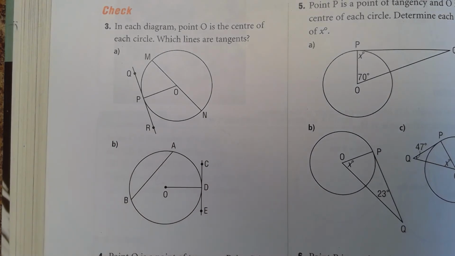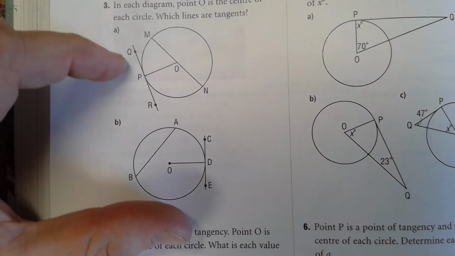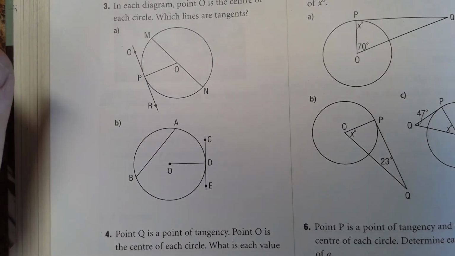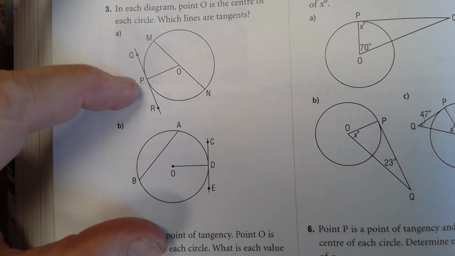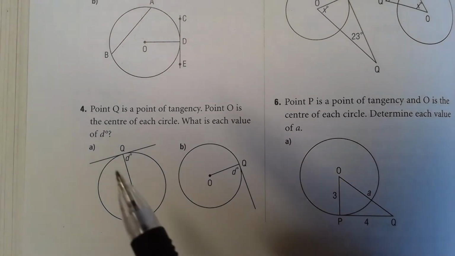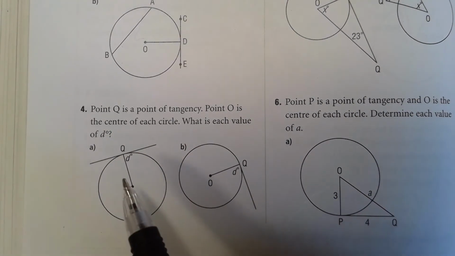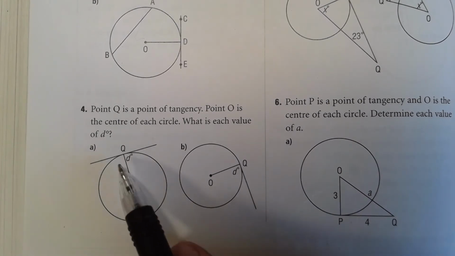In each diagram, point O is the center of each circle. Which lines are tangents? If you can't do number 3, it's a non-starter. The line on the outside of the circle that intersects the circle in one place is a tangent. And all you have to do is name it. In the first case, it's OPR. Point Q is the point of tangency, where the tangent touches the circle at one point. Point O is the center of the circle. That means that this line here is a radius. So what's the value of each D?